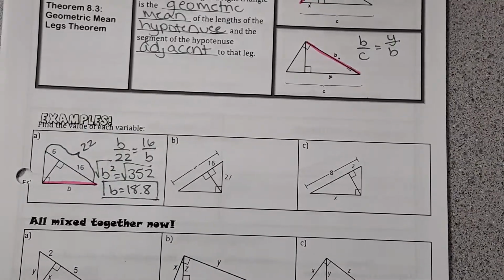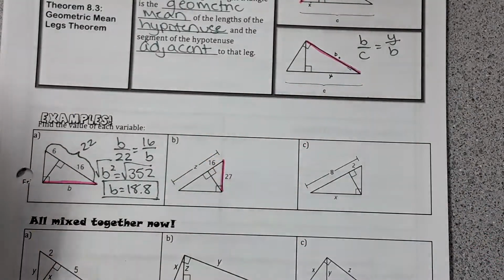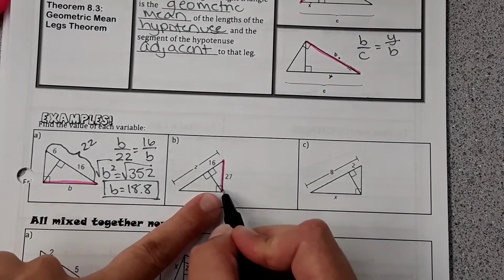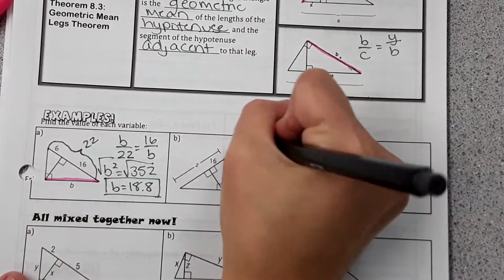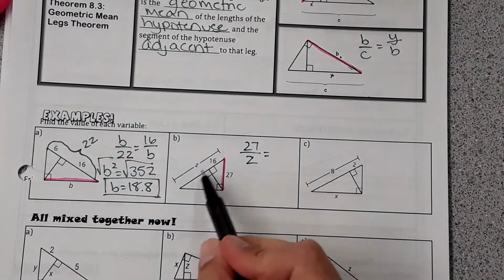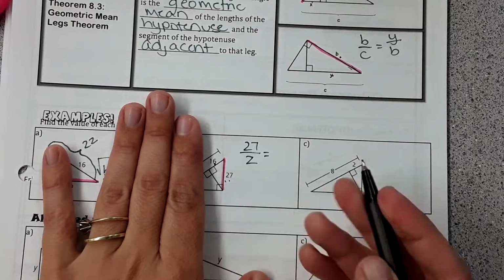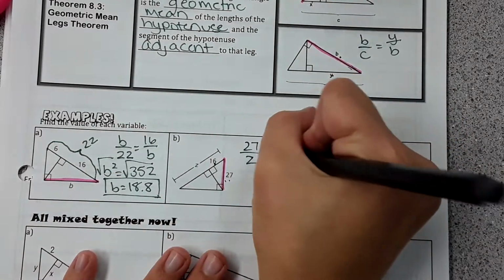Okay, for the next one, again, focusing on the leg of the larger right triangle. This leg, the shortest side to the hypotenuse, is going to be 27 over Z. So short side to the hypotenuse, and then for this triangle, short side to the hypotenuse, 16 over 27.